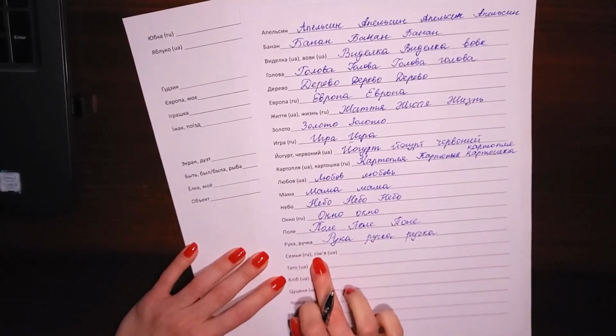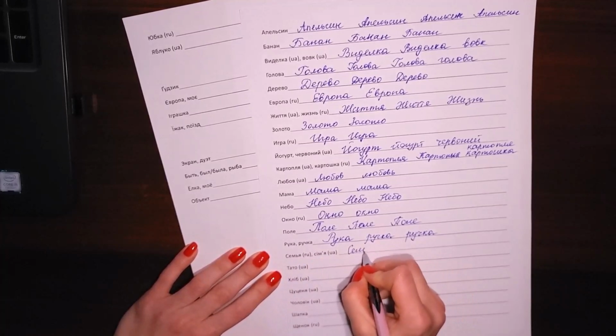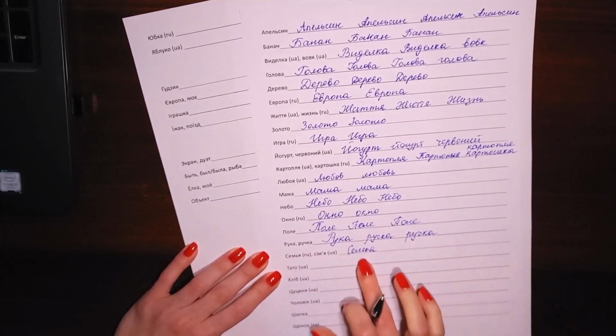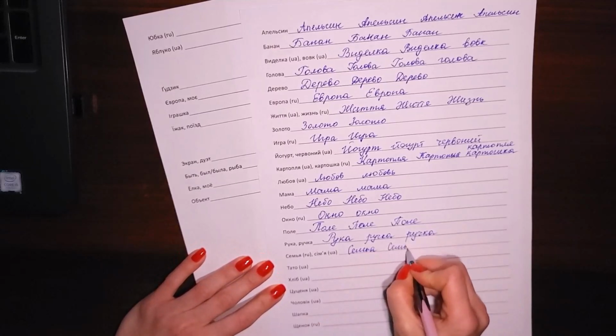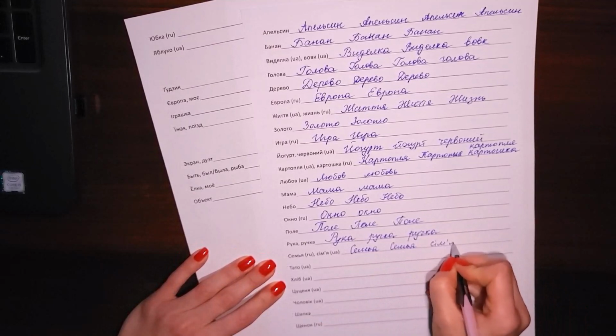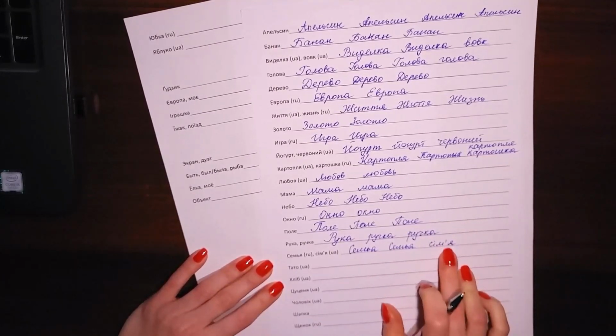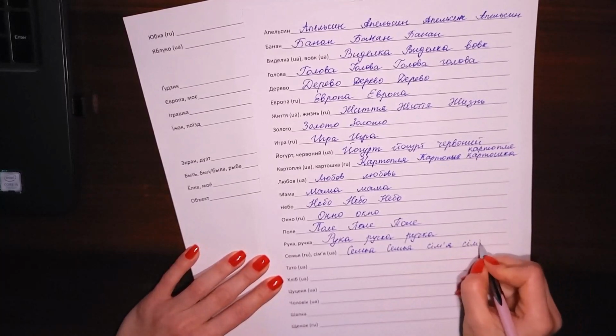Семья, family, or семья, also family in Ukrainian. You can see how we write with a soft sign in the middle. Семья or семья. Because in Ukrainian language we have apostrophe.